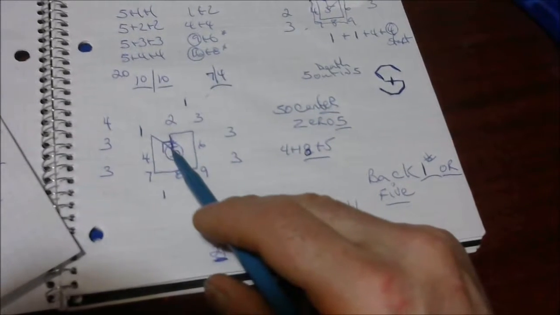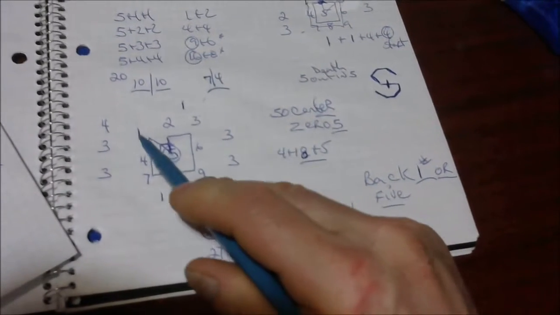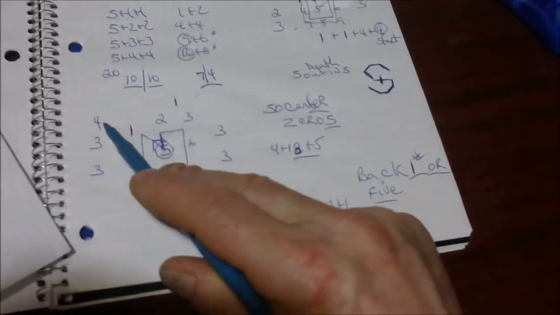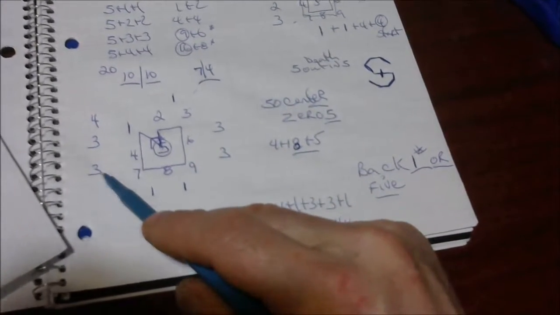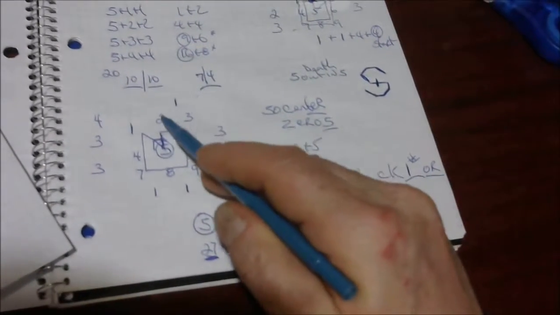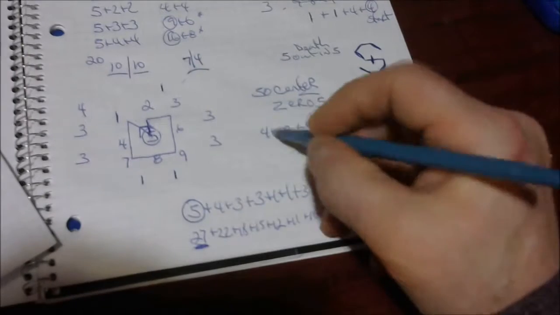I didn't go 0, 1. I go 5 over to 1. Okay, but it's 0, 5. So let's start with 4. So we get 4, 3, 3 is 10, 11, 12, 13, 14, 15, 16, 17, 18. Over 1 over here was the 19.